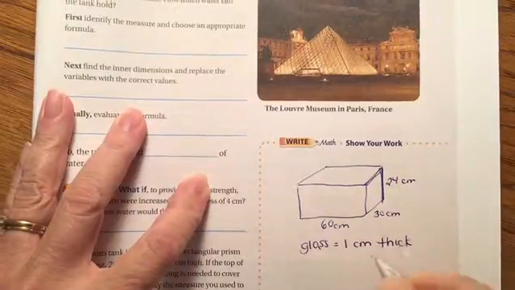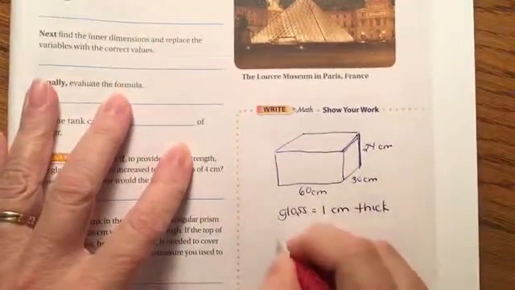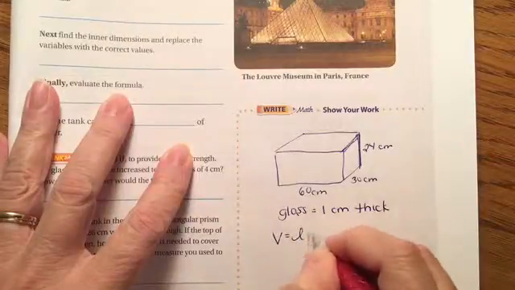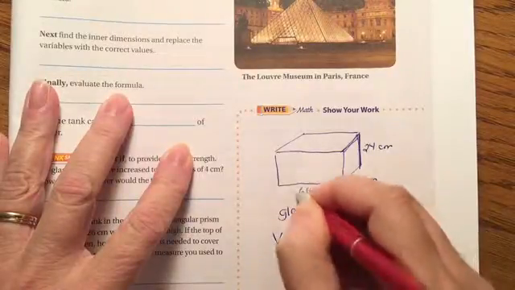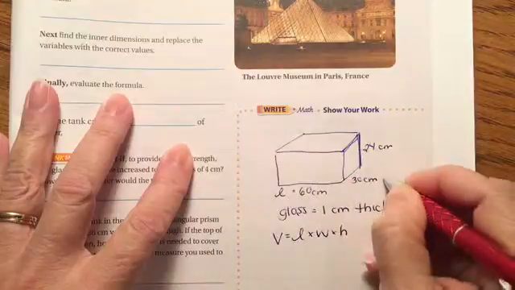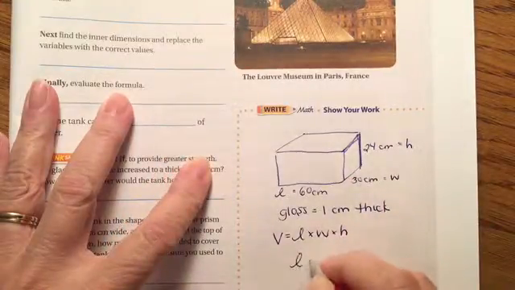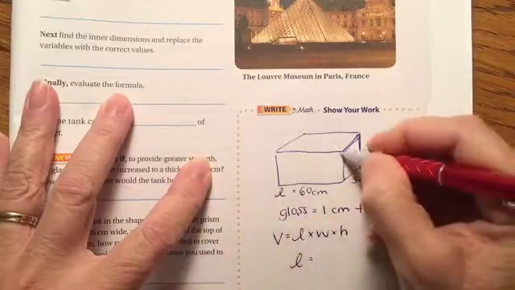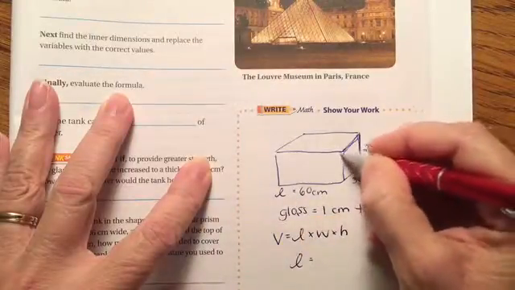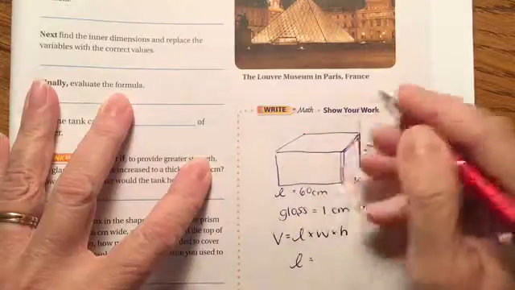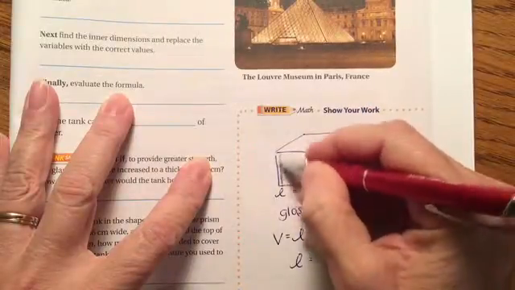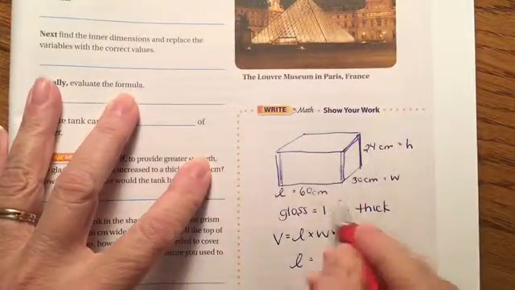All right, so I'm just going to do all my work down here. Volume equals length times width times height. This was my length, this was my width, this was my height. So now length equals 60, but on this side I'm going to have a centimeter of thickness, and here I'm going to have a centimeter of thickness.